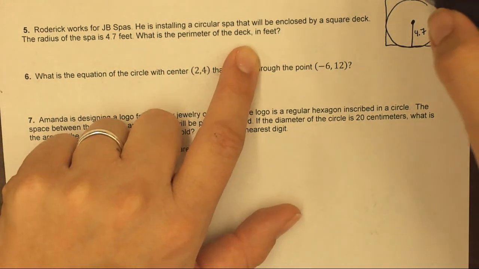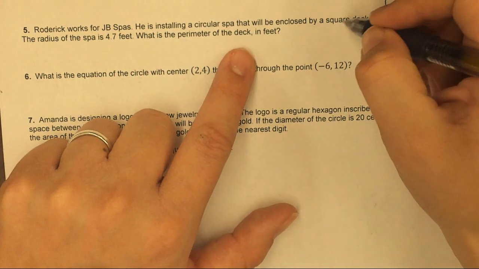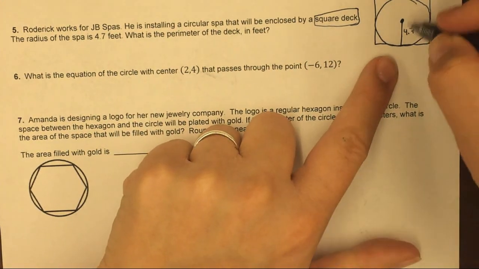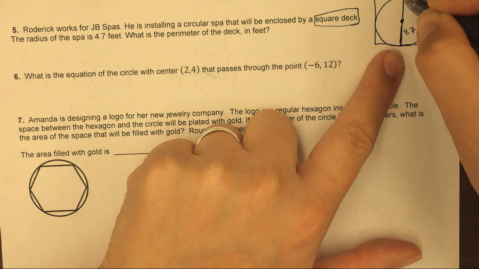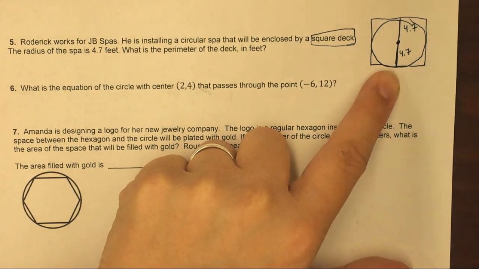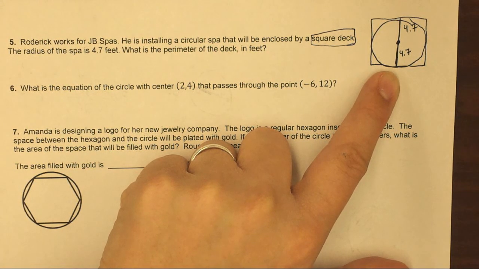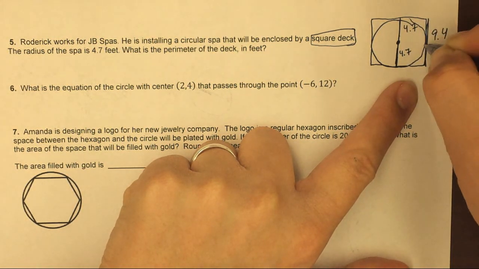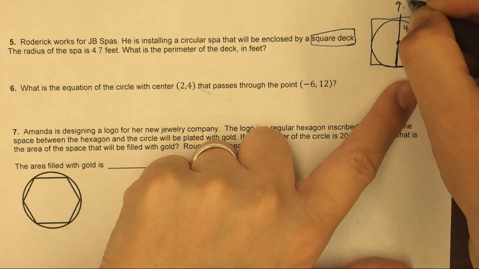What's the perimeter? The deck is this square thing, right? If the radius of the circle is 4.7, the diameter would be double that. So 4.7 doubled, what is that? My brain's not working. It's 9.4. That means this whole distance right here is 9.4. It's a square, so over here is 9.4 as well.